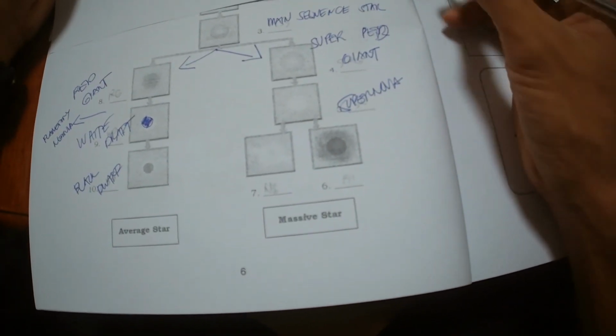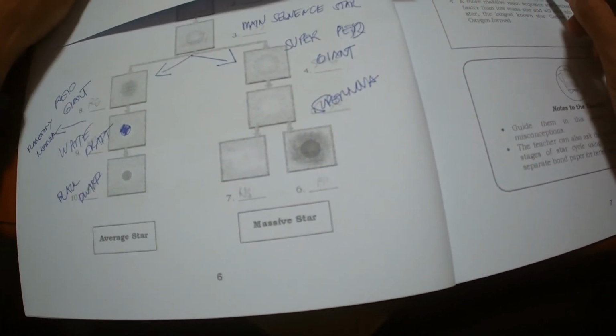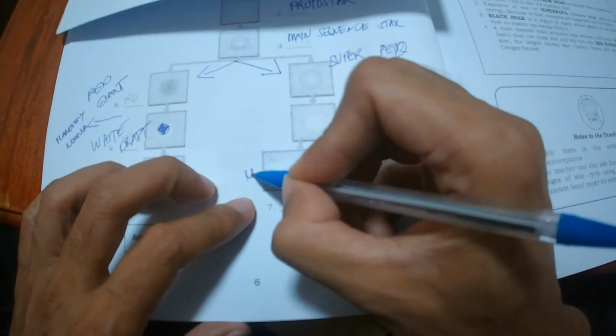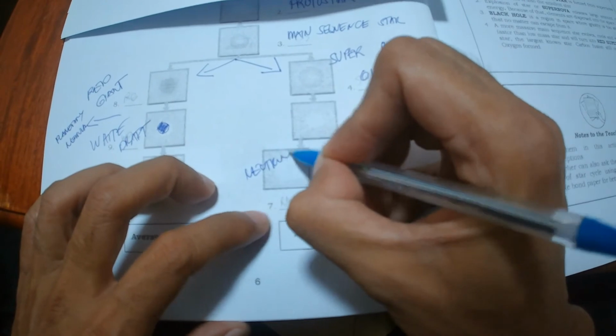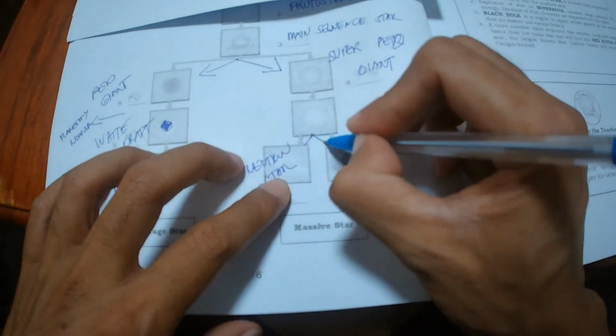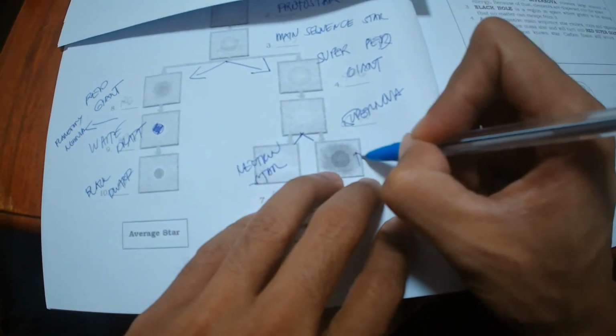So after pumutok yung supernova, it is believed that a neutron star is formed from supernova explosion. This is also the smallest star. So ito yung neutron star. And after the supernova, nagkakaroon ng black hole.